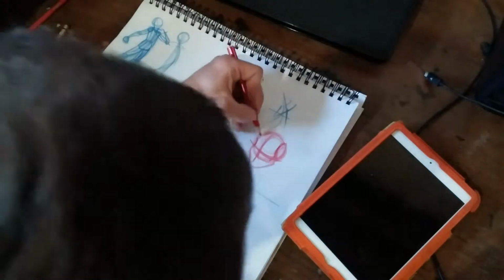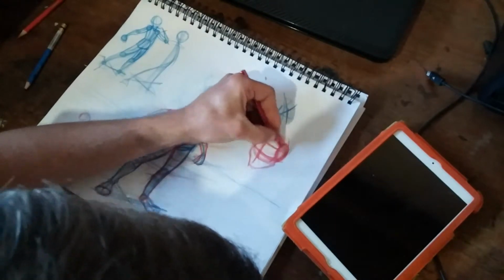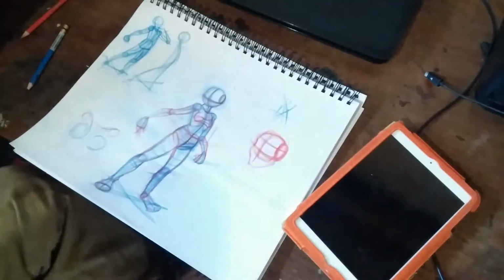I can't even say it. You know what I mean. So basically, you can do something like this for a human head. This is just very quickly done.